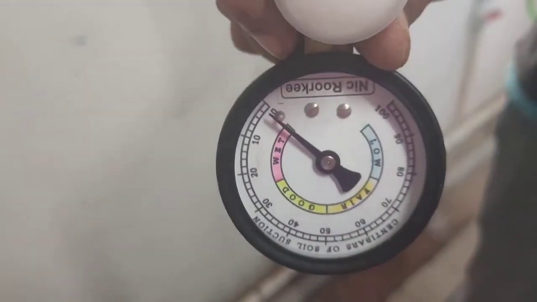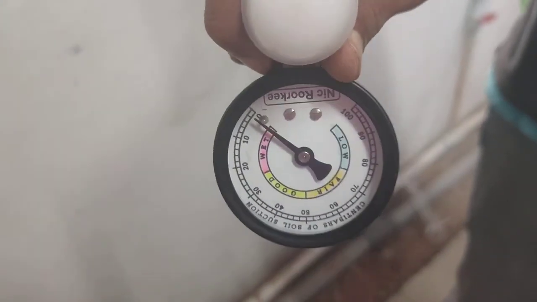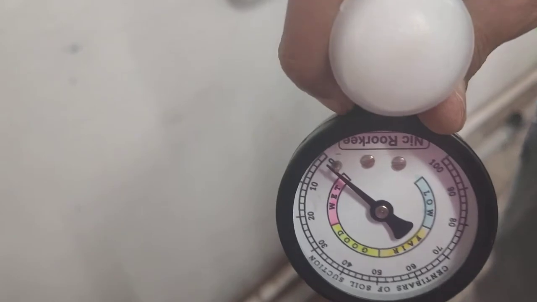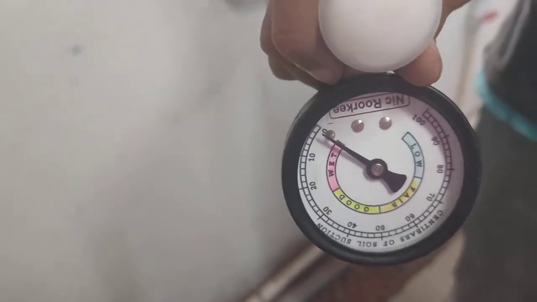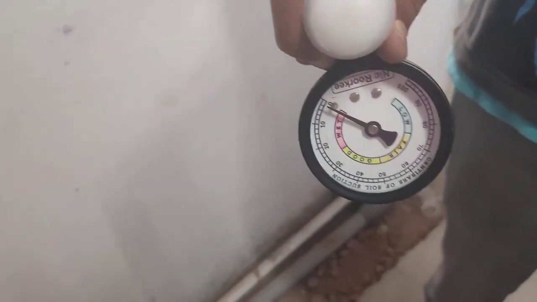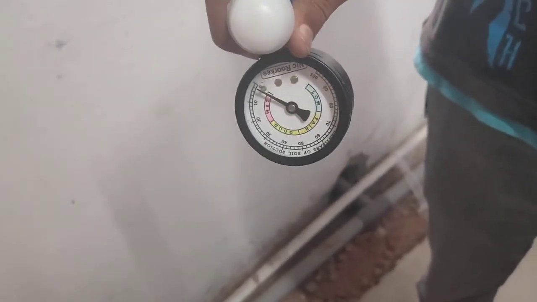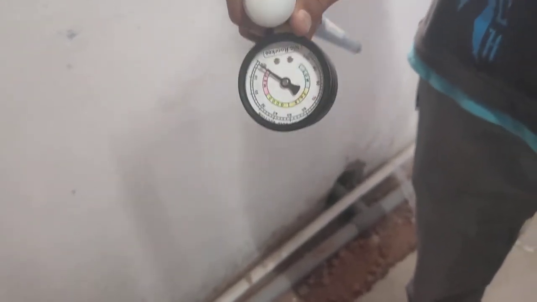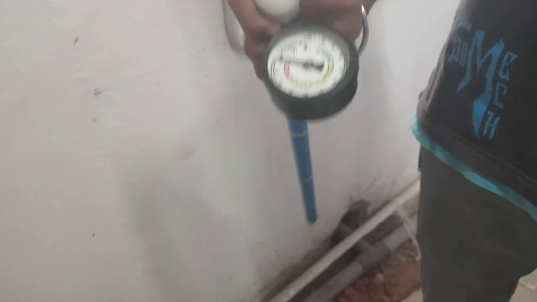And for each and every location, you have to determine for several temperature conditions, that is several time periods. That is how we can compare the soil moisture, and then we will get the comparative analysis at what time the soil moisture would be greater or lesser. This is what we will determine using the tensiometer. Okay, thank you.